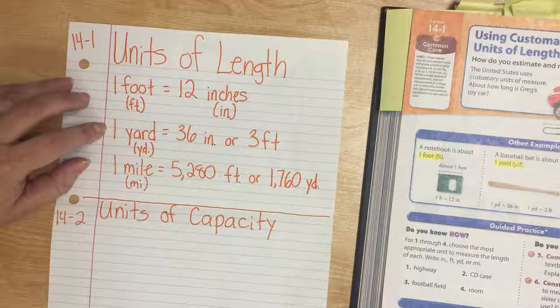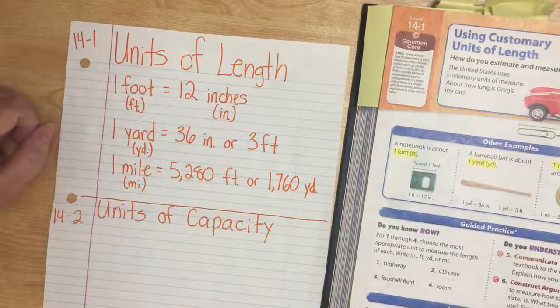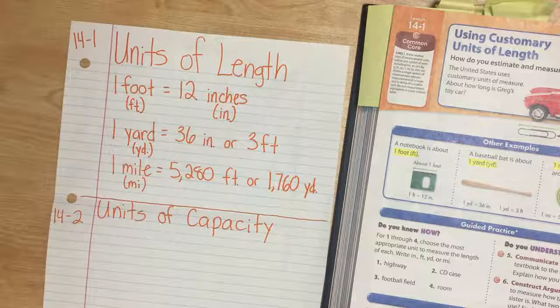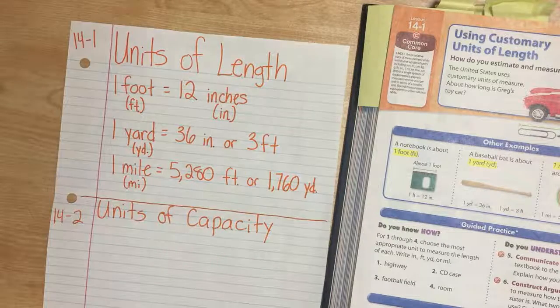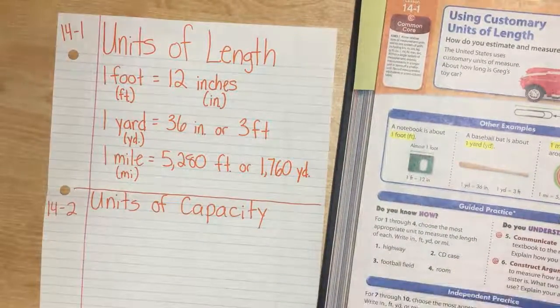Are we also going to do meters? Not yet. So if I'm looking at a CD case, what am I measuring a CD case with? Inches. That thing's small. You probably don't see CD cases very much anymore. That was more my generation, but you know, whatever. A room, like this classroom, what would I measure that in? Yards. Yeah, it could be measured in yards.